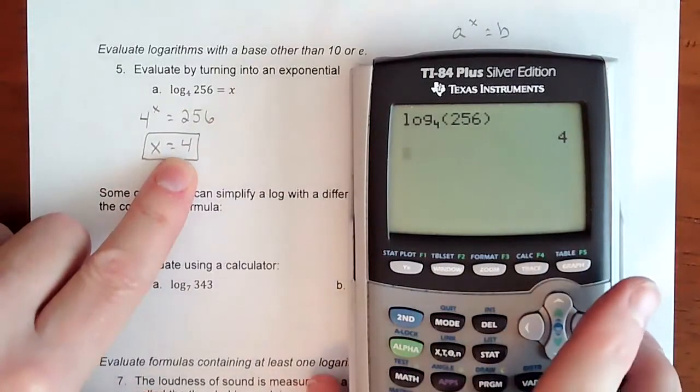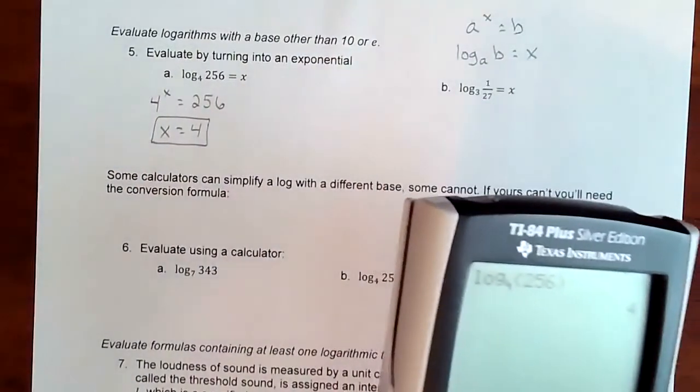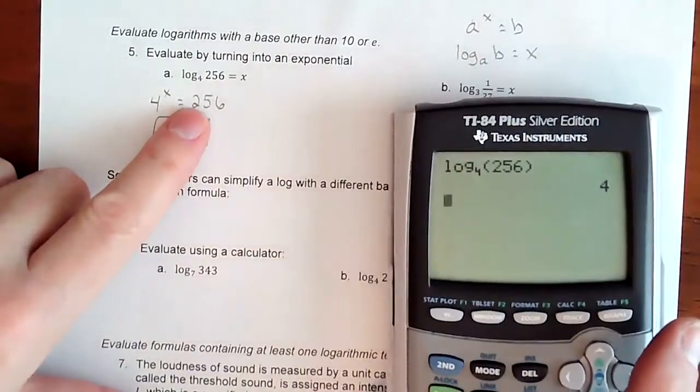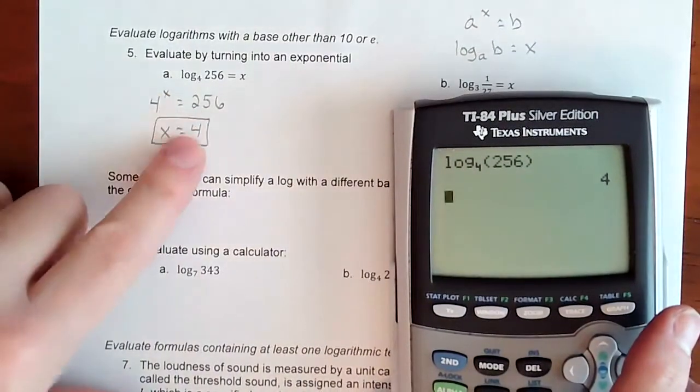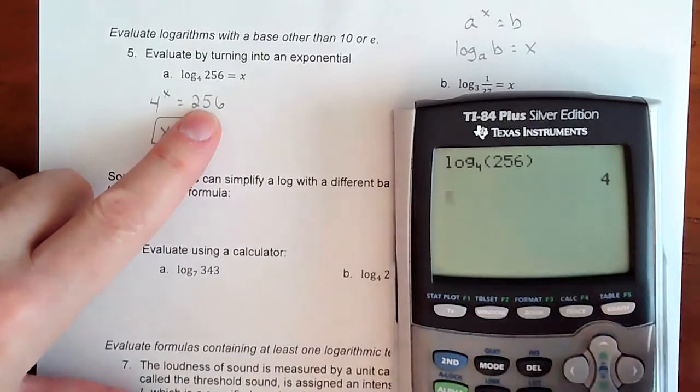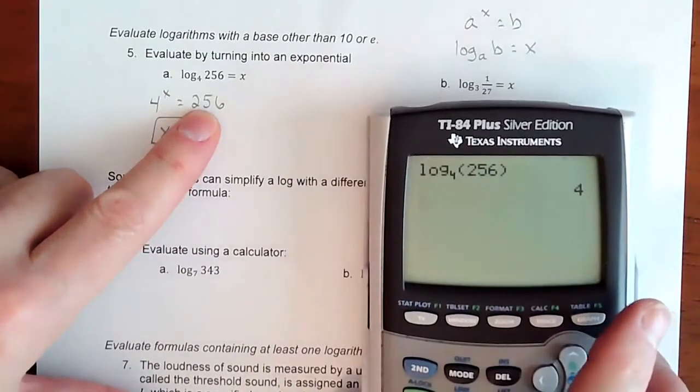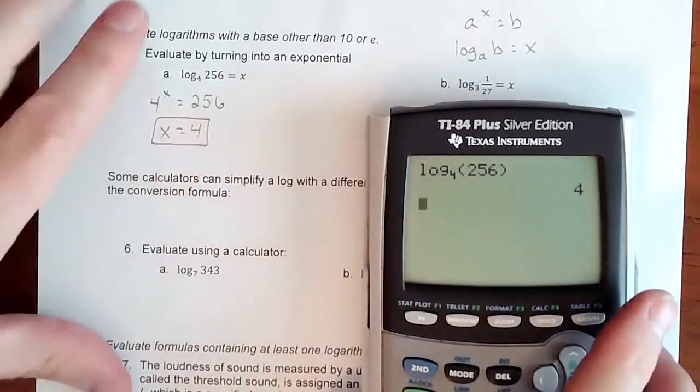Okay, so there's two different ways to do this. Just depends. This is more of a non-calculator style, because maybe you already know that 4 to the fourth is 256, so you have a chart or something to refer to. Or if it's a calculator one, then I can just type it right in.